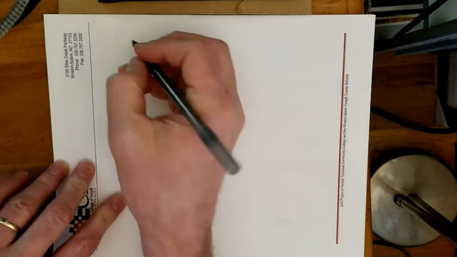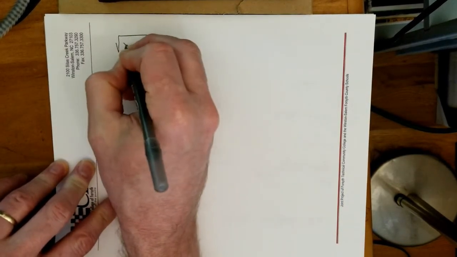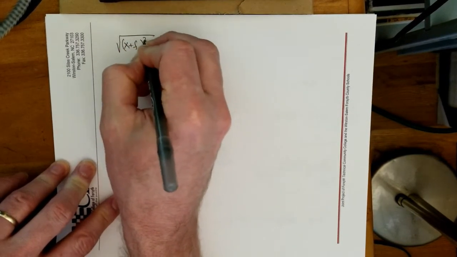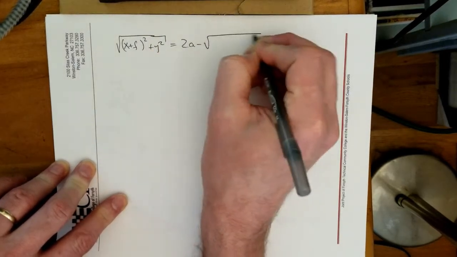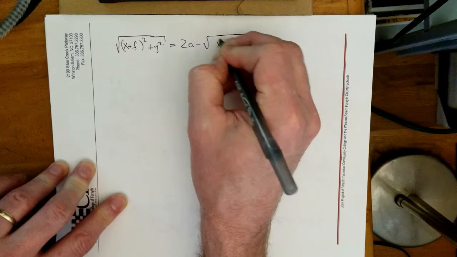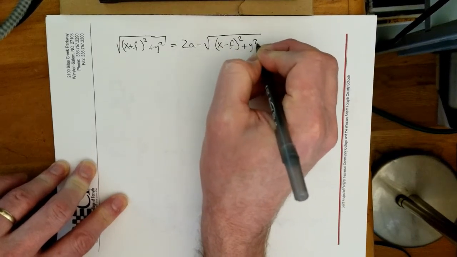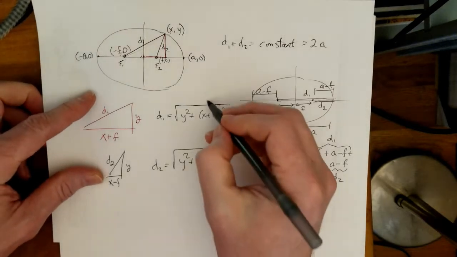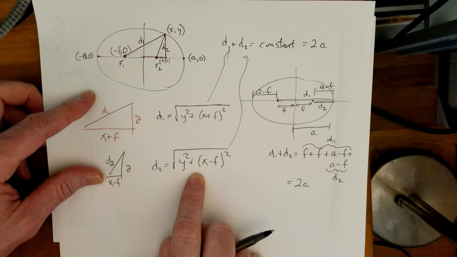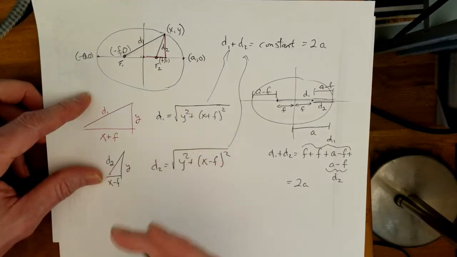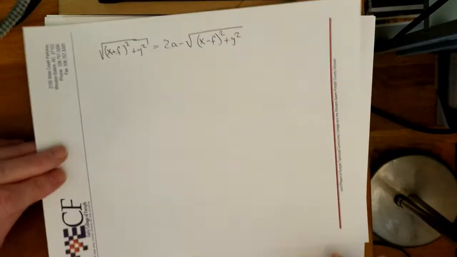So I'm now going to isolate one of the radicals. I have the square root of (X plus F) squared plus Y squared is equal to 2A minus the square root of (X minus F) squared plus Y squared. So in essence, I've got this plus that equals 2A, and I just subtracted that from both sides of the equation. Within the radical, I flipped around the order in which I'm adding, but we end up with this.